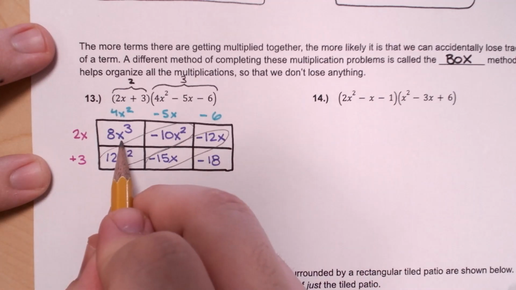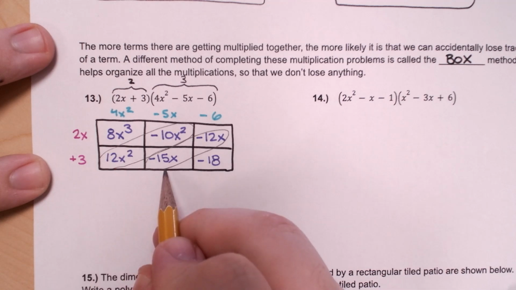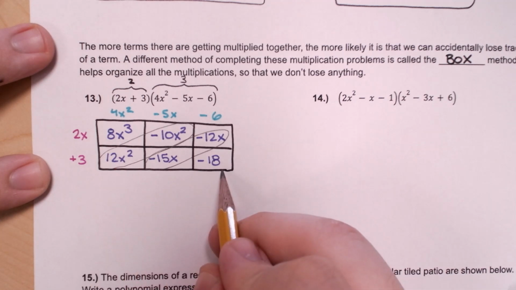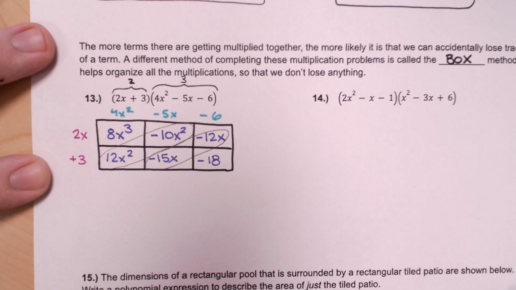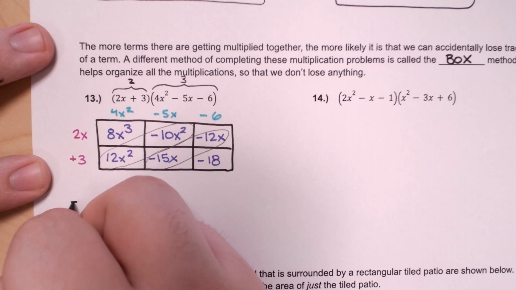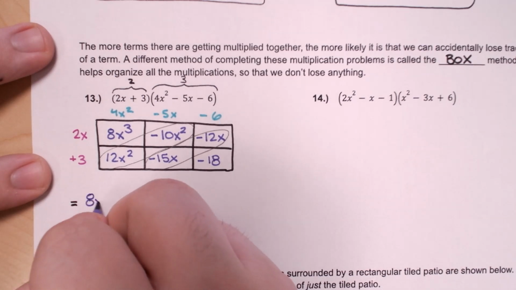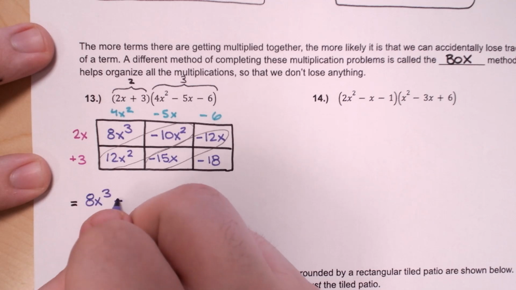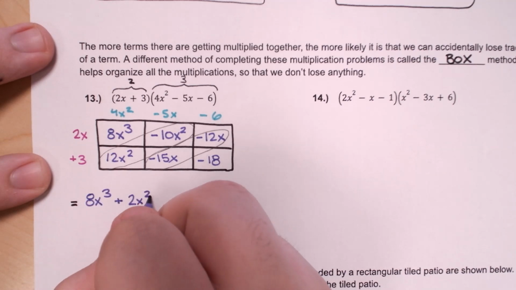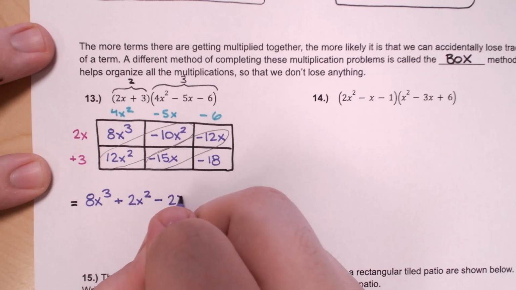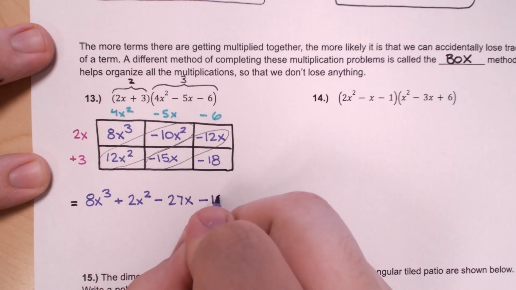I don't have anybody to combine the 8x cubed with, or the negative 18, so those are the two terms just like before that I'll just carry straight on down. So my final answer is 8x cubed plus 2x squared minus 27x minus 18.